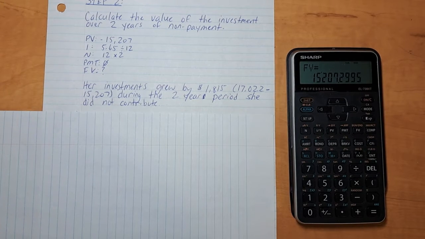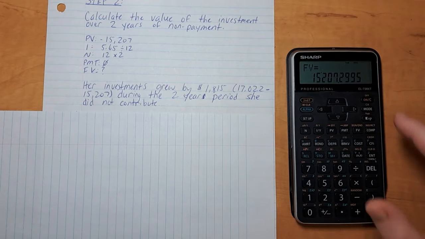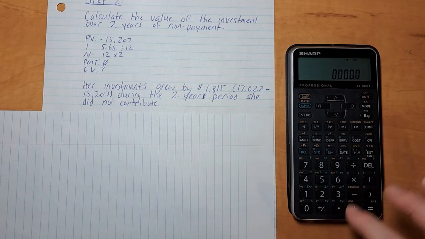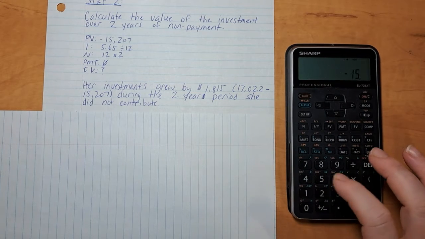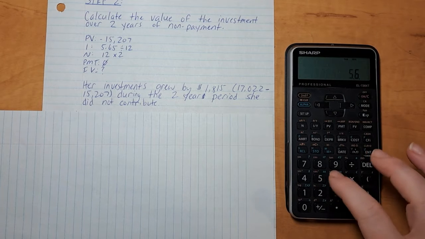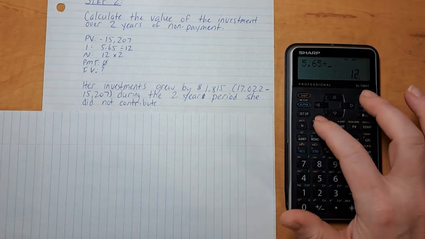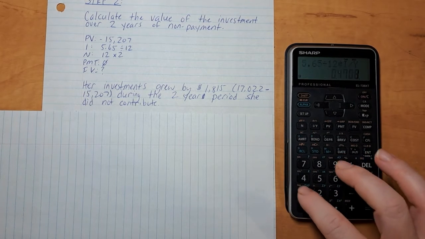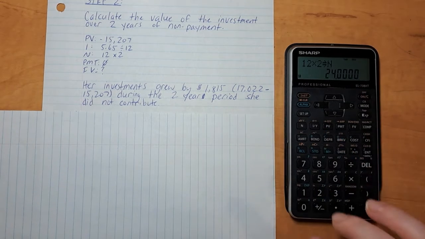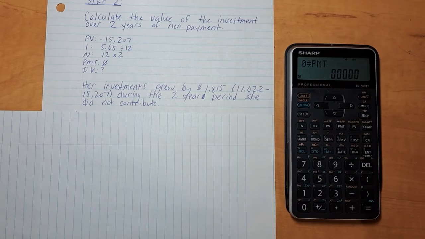So how much interest has accrued over this 2-year period? So again, let's go for it. 15,207 present value. 5.65 divided by 12 is the interest rate over 2 years, 12 times 2. No payments. And so what's the future value?